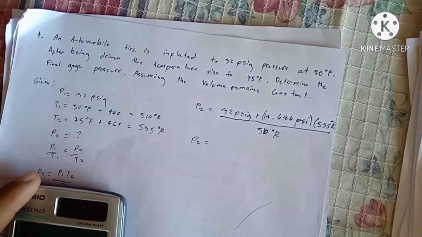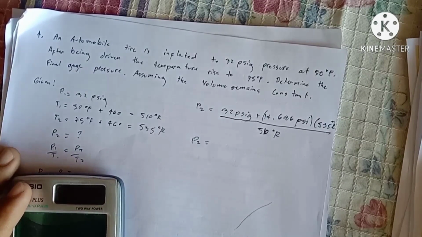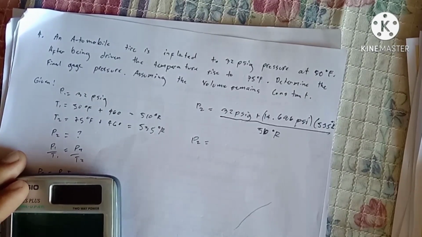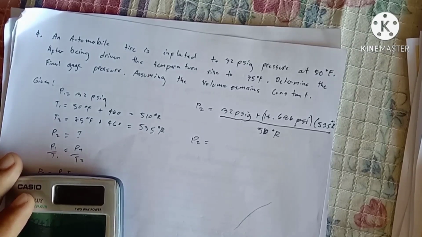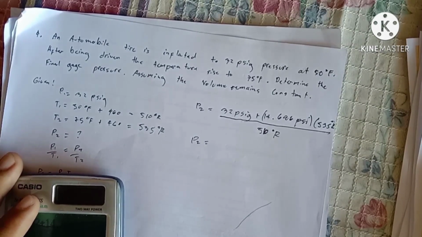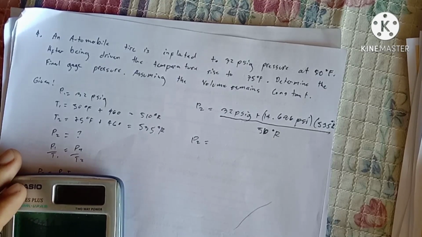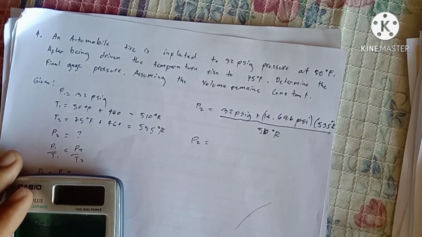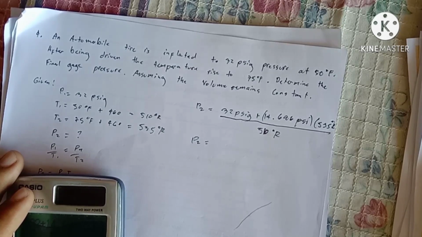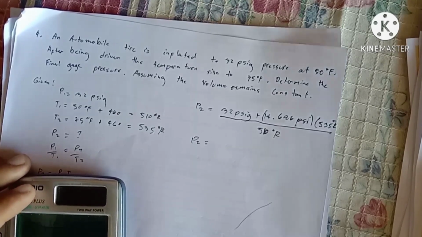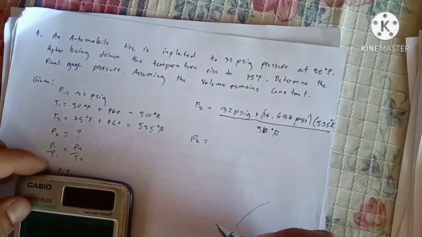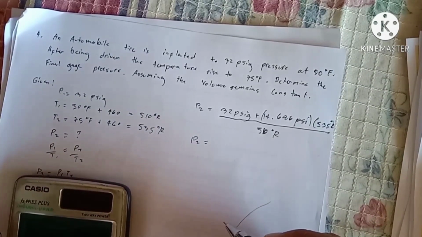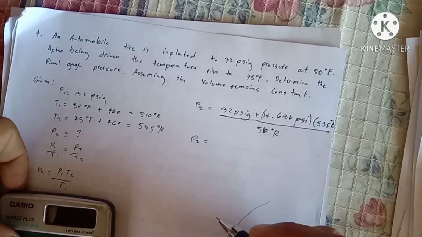So P2 equals 32 plus 14.696 times 535 over 510. The answer is 48.9850.